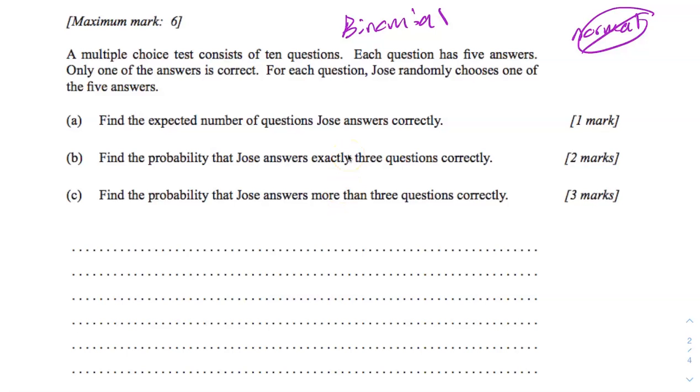So what do we need for binomial? We need a couple of things, right? We need N, P, and R. Now, generally N and P are the same for everything, and R changes depending on what question you're doing. So what's our N? Well, we're doing 10 questions. So that's our N. Each question has 5 answers, and only one answer is correct. For each question, Joe randomly chooses.